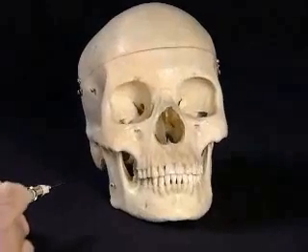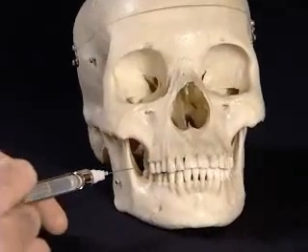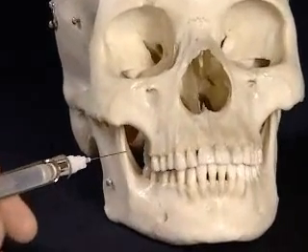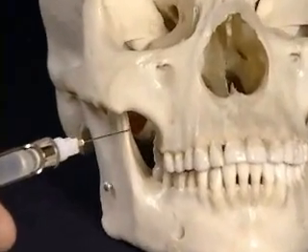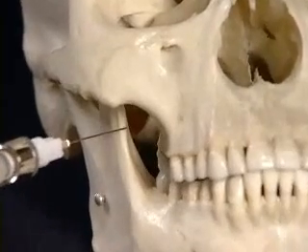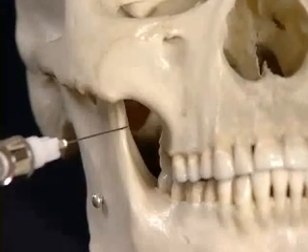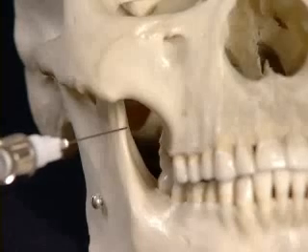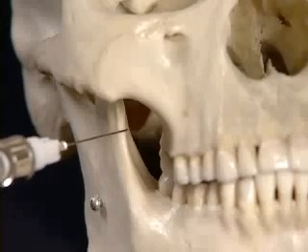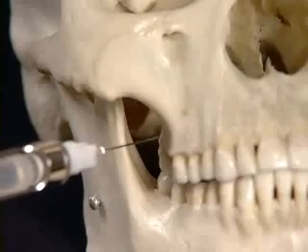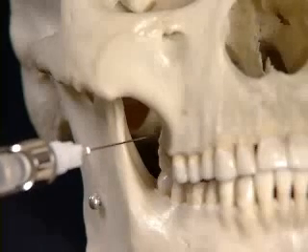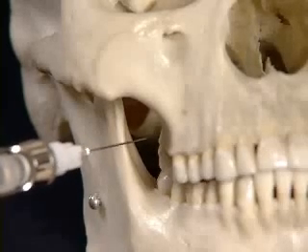It's important to begin with knowing where the anterior border of the ramus is, and that should be palpated, and then the coronoid process noted. The coronoid process marks the lateral border of where you would want to insert the needle, and the needle insertion goes between the coronoid process on the lateral and the maxillary tuberosity on the medial, and the point should be selected in between those two sites.